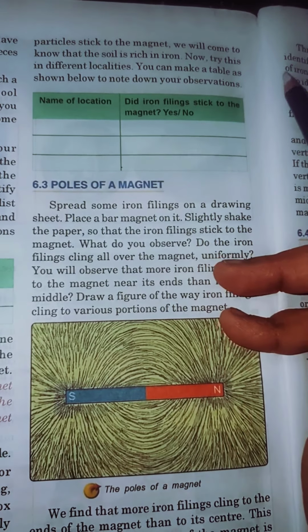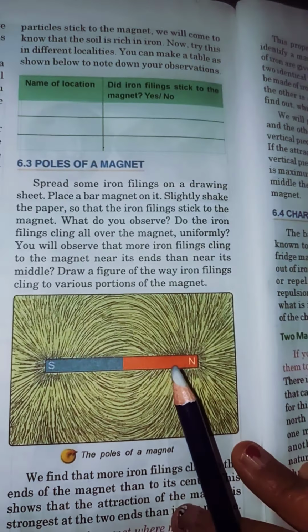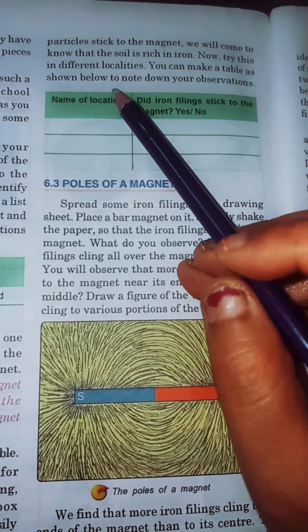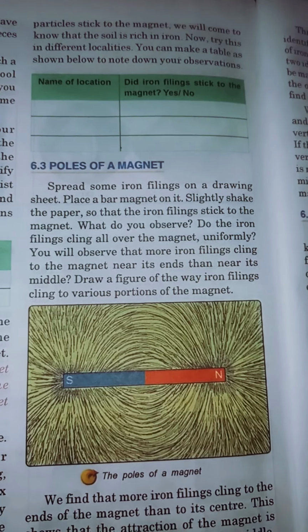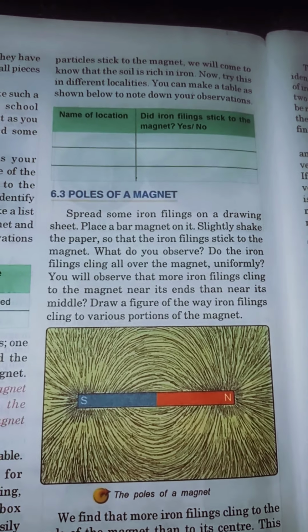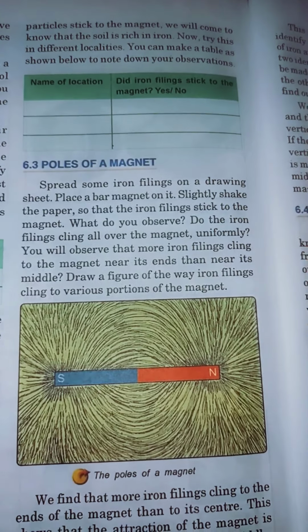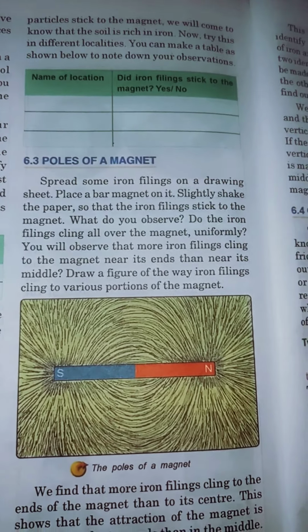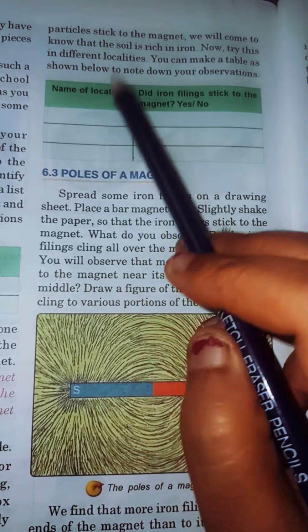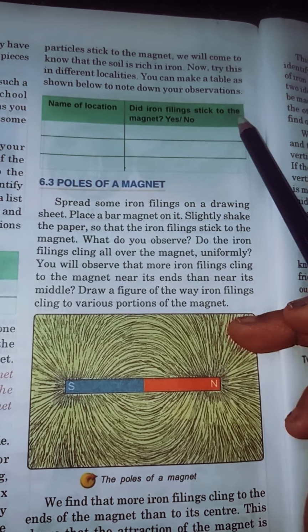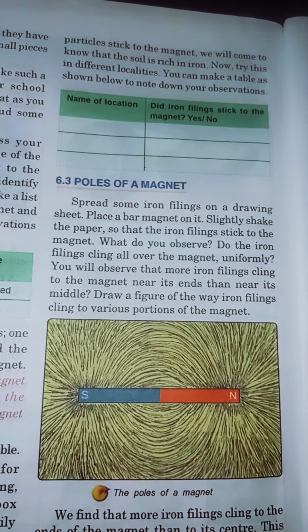You can make a table as shown below to note down your observations. So students, if you have a magnet with you, you can easily try it out in your locality, the place where you are living. No need to go far, just right in front of your house, you might get some soil. Take it in your hand and rub it with a magnet and we can try it out. Okay, this is how they have given the table. Name of the location. Did iron filings stick to the magnet? Yes or no? If it is yes, then write down yes. If it is no, then no.